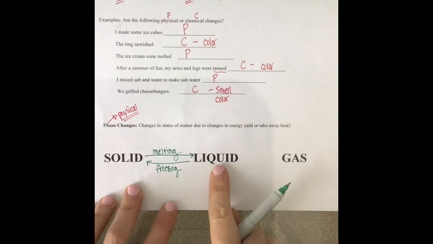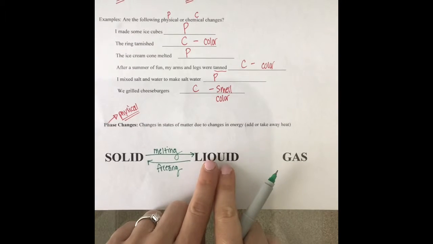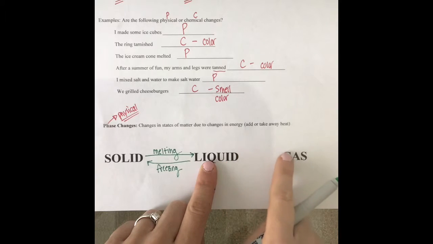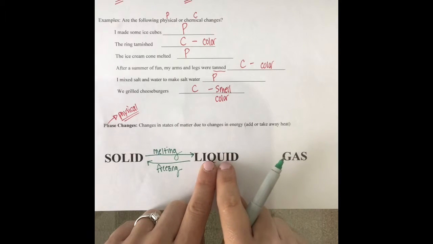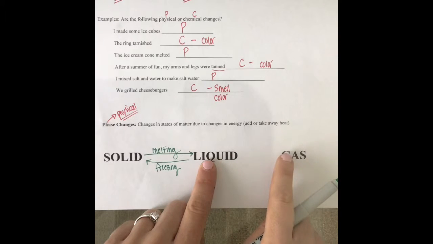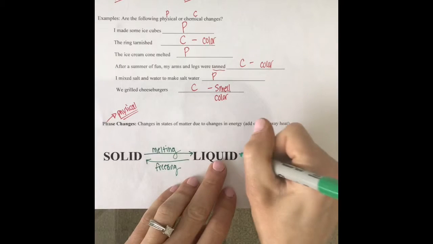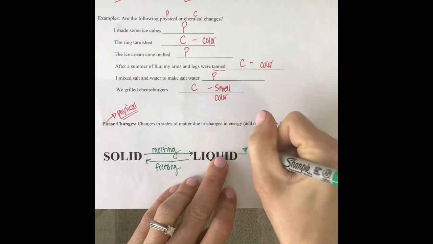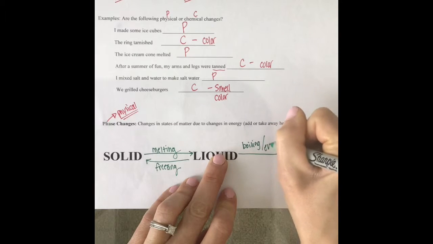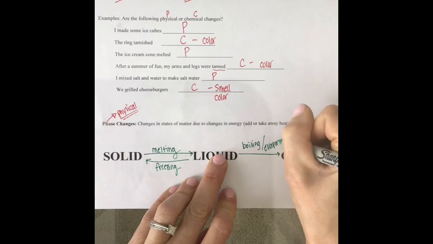All right, let's go over here to our liquid phase. Let's add some energy. The molecules start moving really, really fast. What is it called when I go from liquid water to a gas, water vapor? That's when your liquid starts boiling, or evaporation.